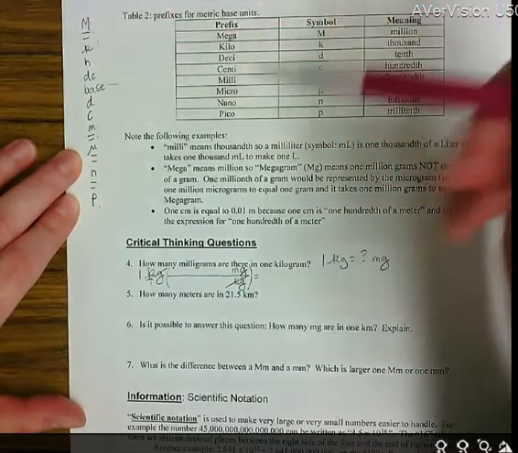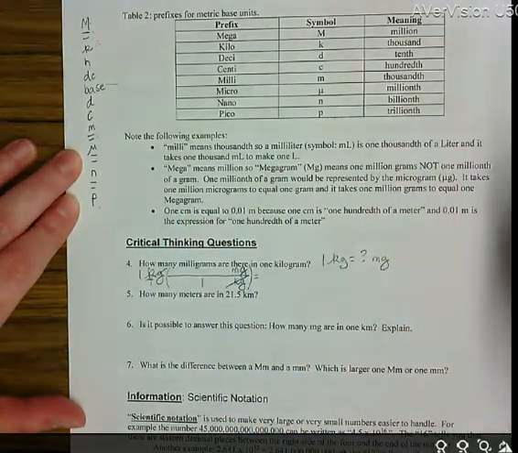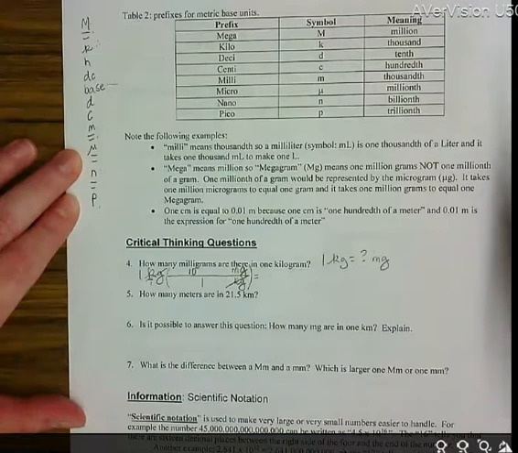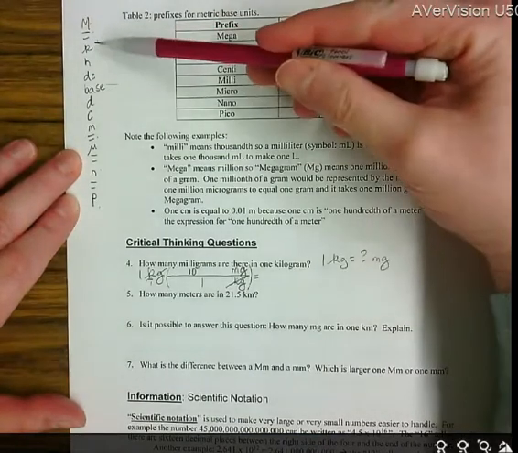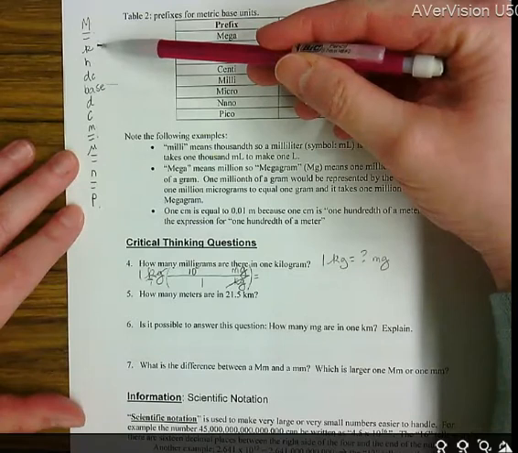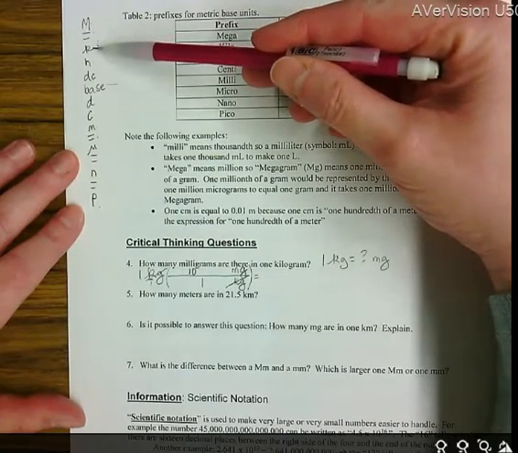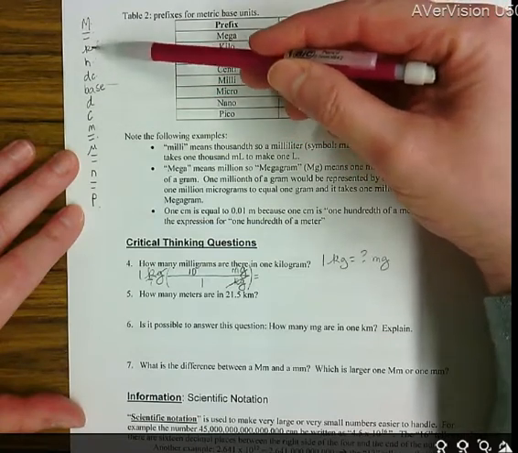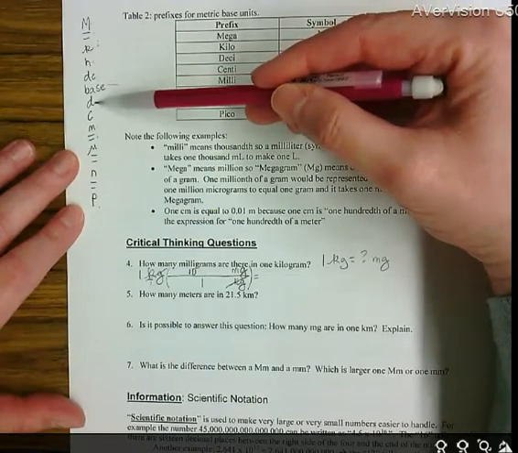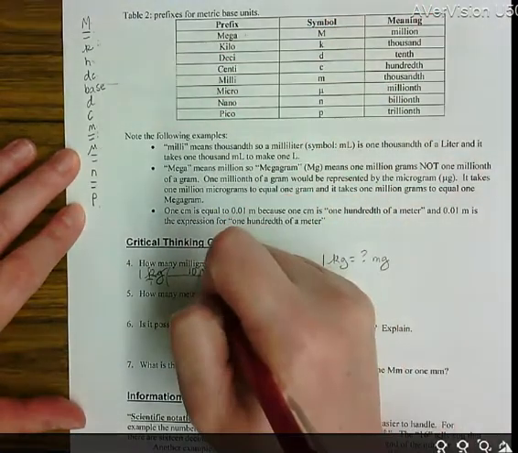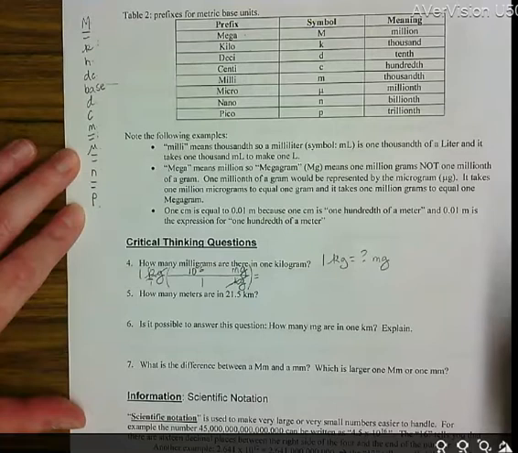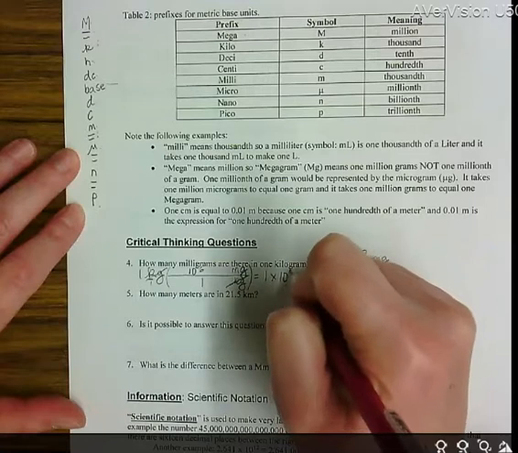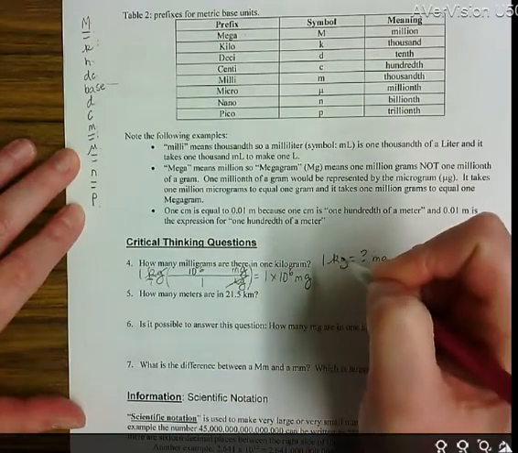So because kilo is larger, I'm going to make it 1. Now I need to figure out how many milligrams it is, so I'm going to do 10, and then I'm going to put an exponent up there. The exponent I'm going to put up there depends on how many times I move. So to go from kilo, I'm going to go 1, 2, 3, 4, 5, 6. I move 6 times. So this is going to be 10 to the 6th. So my answer for this is 1 times 10 to the 6th milligrams.